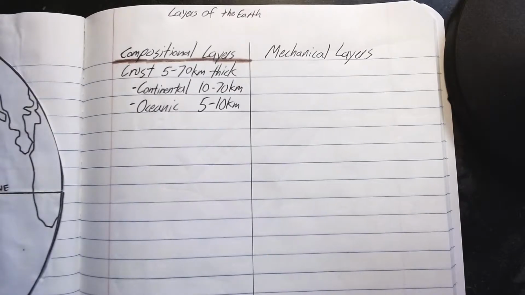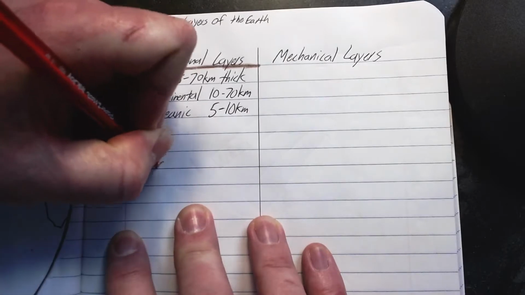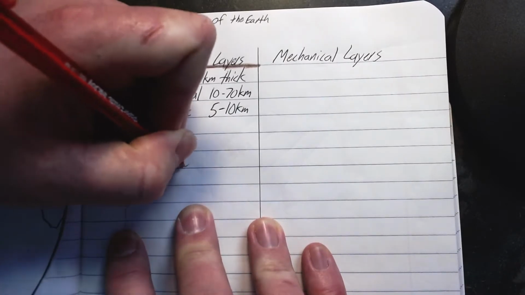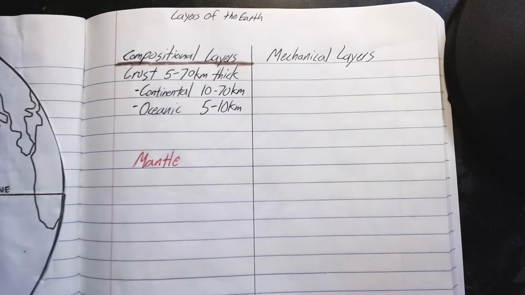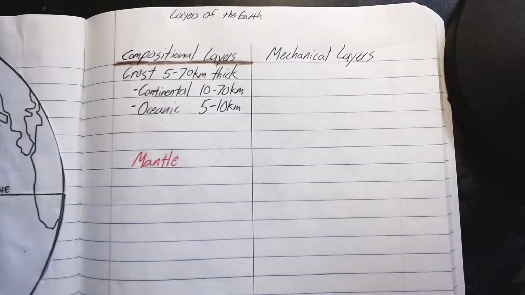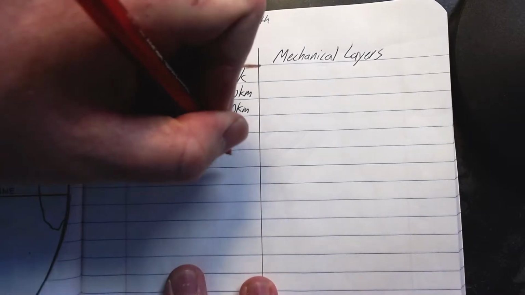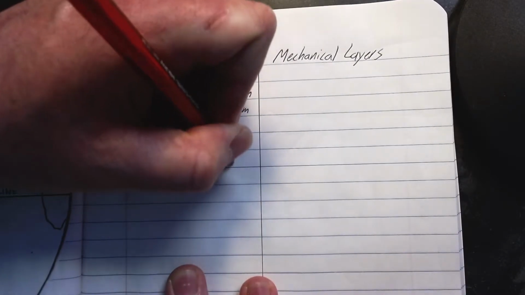What's the next layer called? The mantle. I'm writing in red, but the mantle is going to be orange, like when we color it. The mantle is 2,850 kilometers thick.